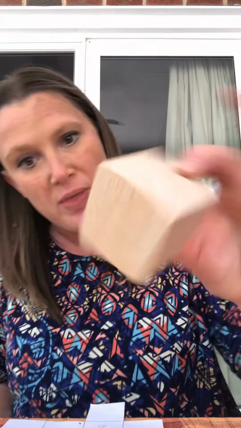So area, if we were going to wrap this as a present. This is your birthday present. Happy birthday. This is the Dojo prize for the week. So here's our Dojo prize, and we want to wrap it up because we want it to be nice and we want it to be a surprise. So how much wrapping paper we would need to cover this box, this cube, would be area.